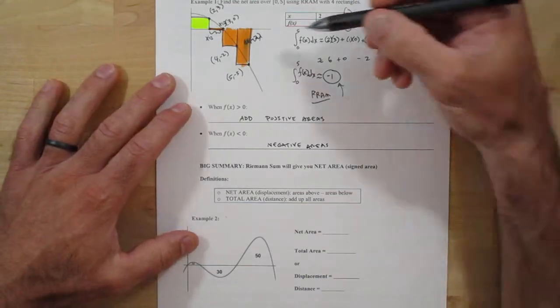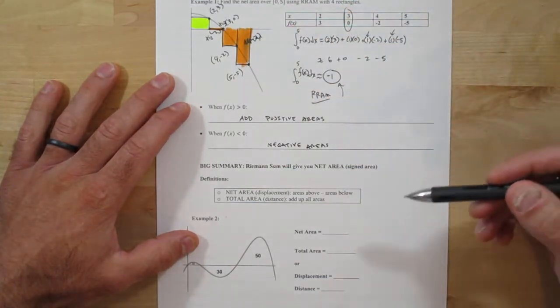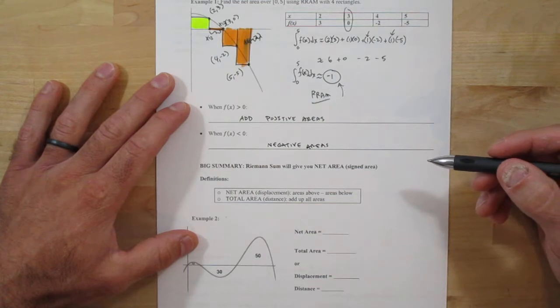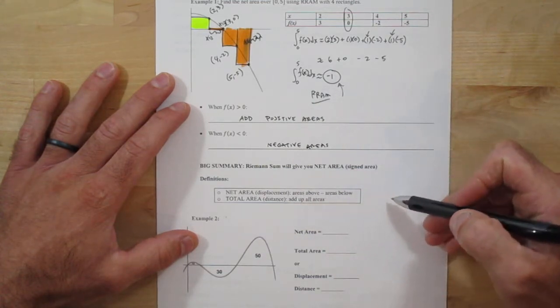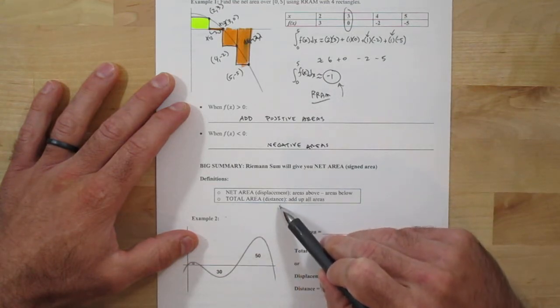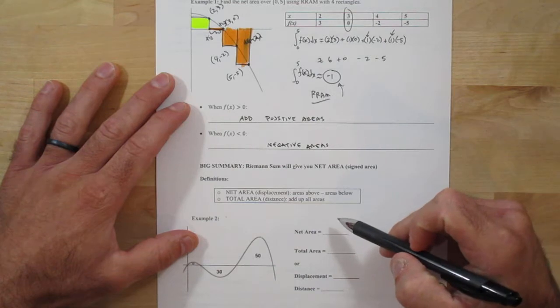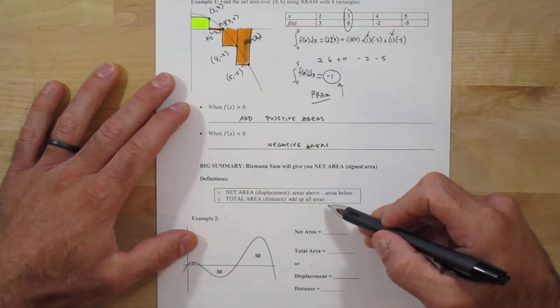So as I accumulate, it gives me the net, not the total distance. Okay, so the net area is called displacement, area above minus area below. Total area is the total distance traveled, or basically considering any area positive and just adding them all up.